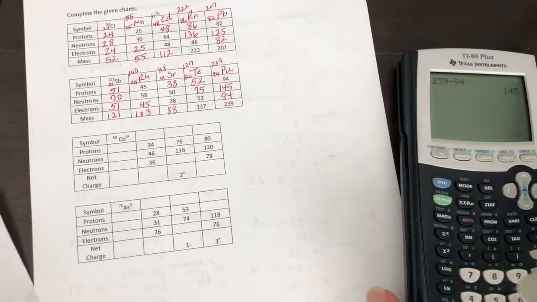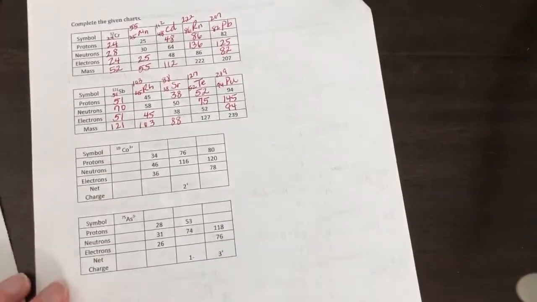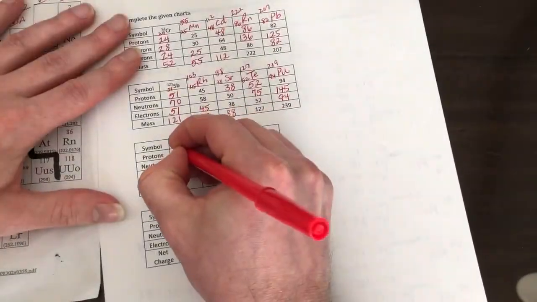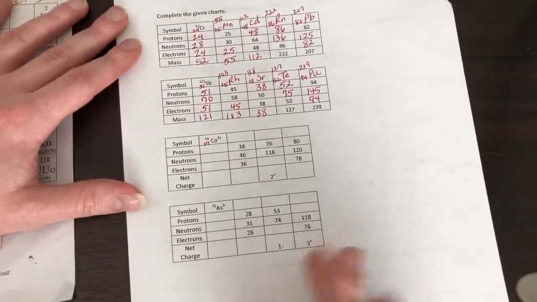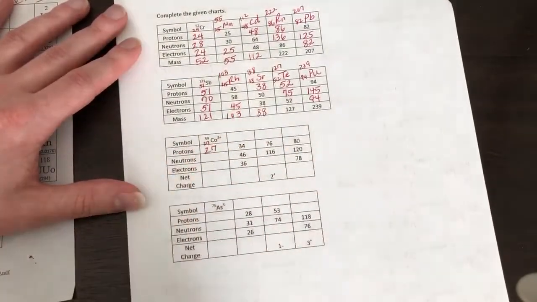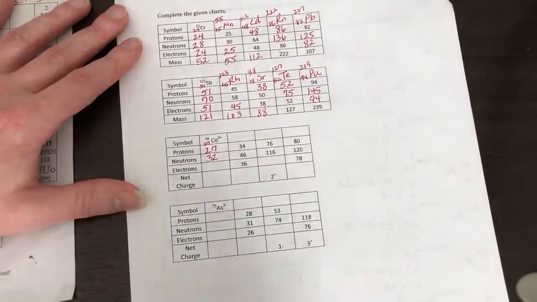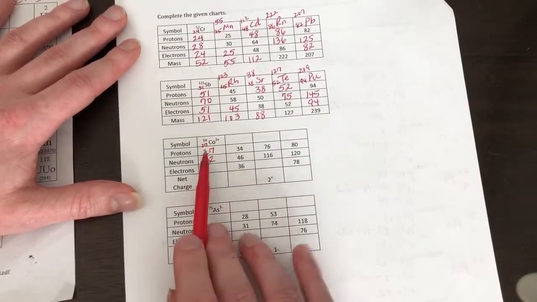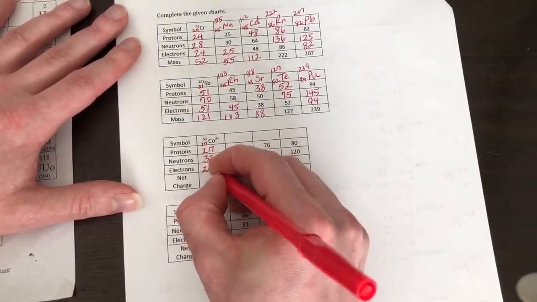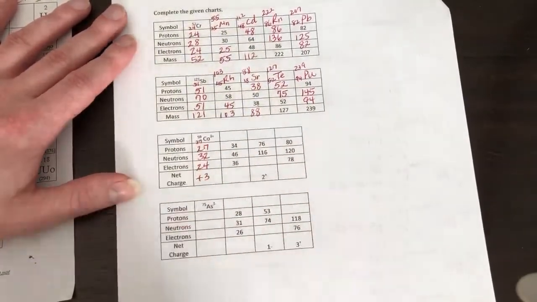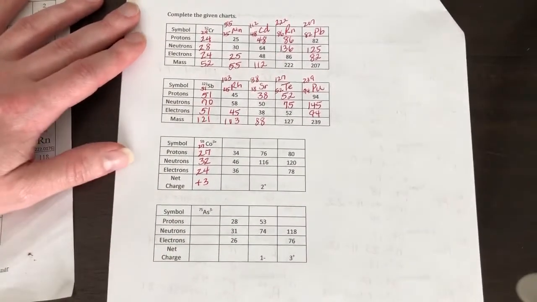Okay, so the next chart is going to be dealing with ions, so we're going to have to be paying attention to our electrons. So cobalt, Co, has an atomic number of 27, so I'm going to write that in. So that means we have 27 protons. Your neutrons we get from subtraction, so it's going to be 32. And it's got a +3 charge, so that means it lost 3 electrons. So 27 minus 3 is 24. Okay, so your net charge is +3.